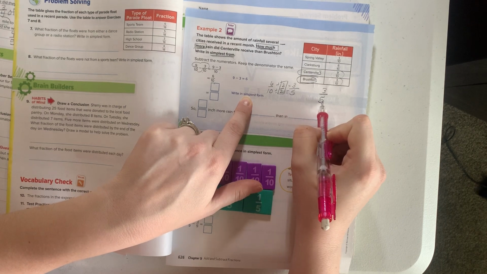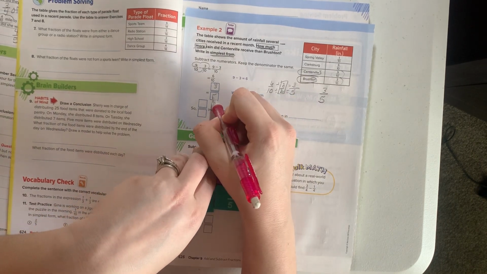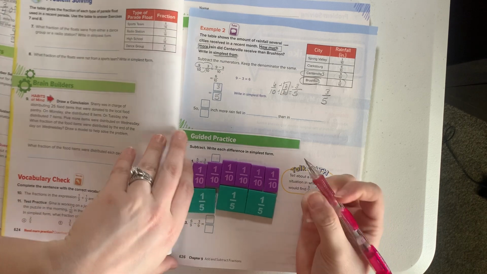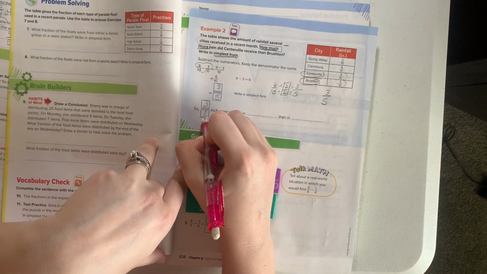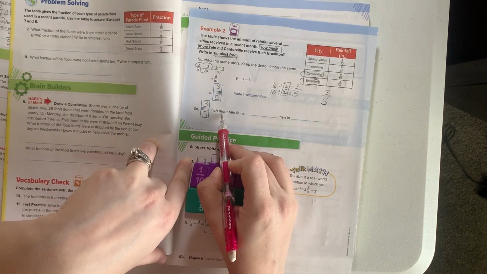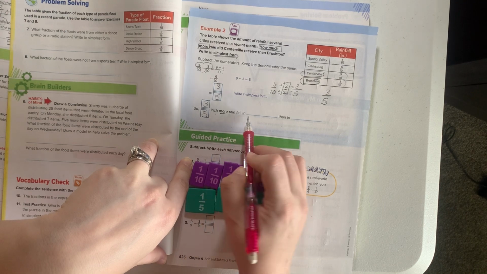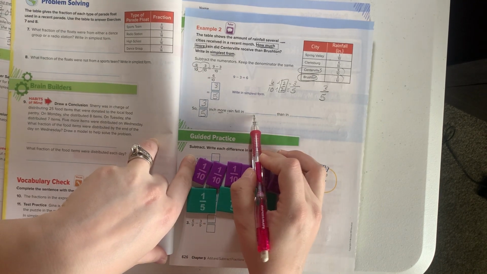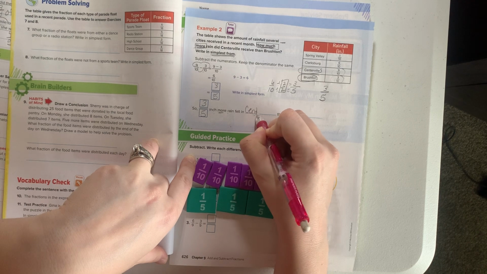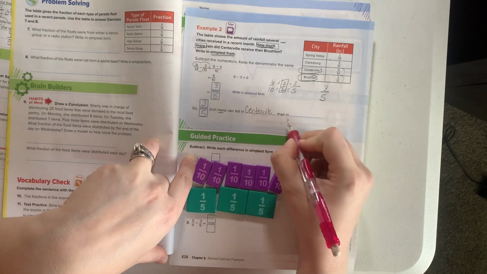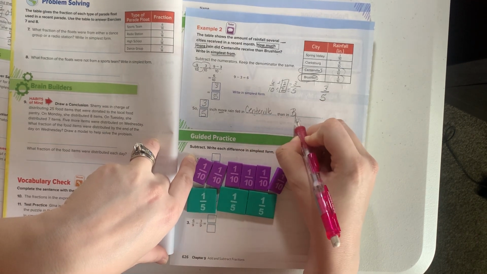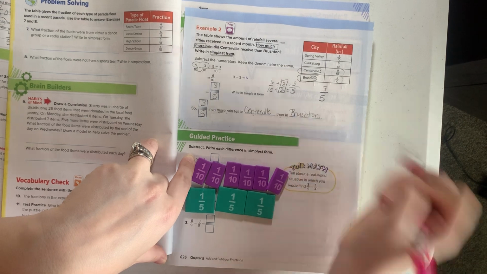It's the same answer both ways. I cannot simplify 3/5 anymore. So 3/5 of an inch more rain fell in, which one had more? Centerville, than in Brushton, which was the question.